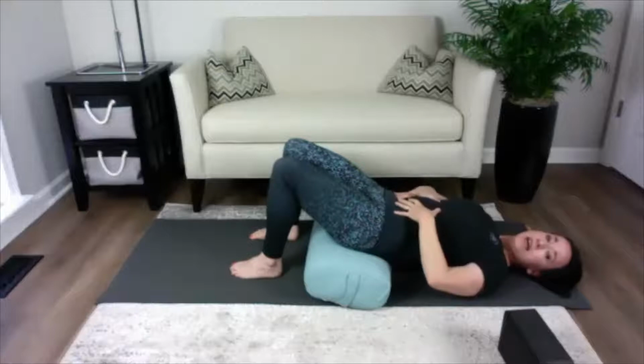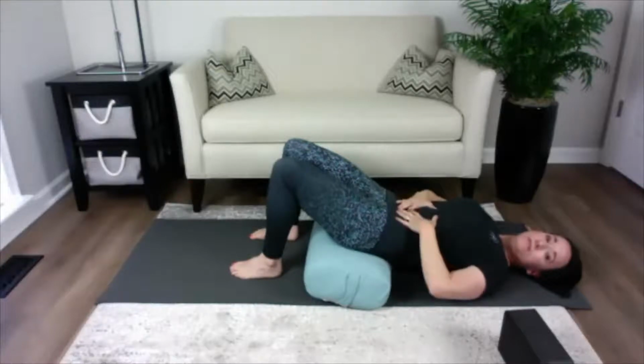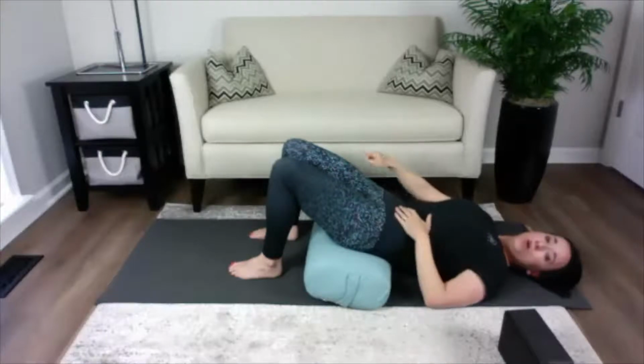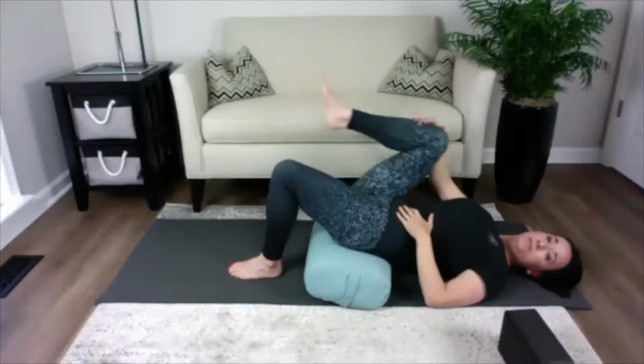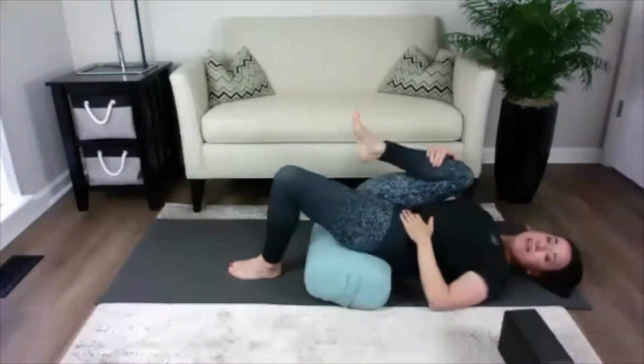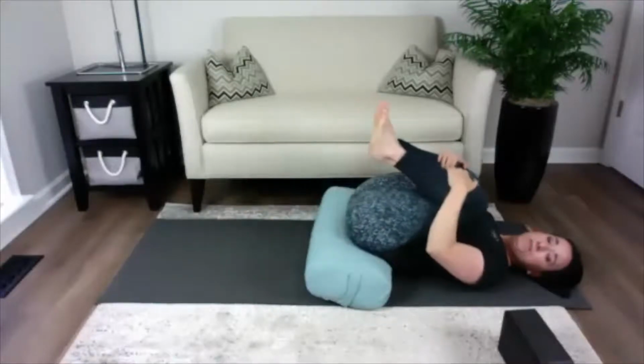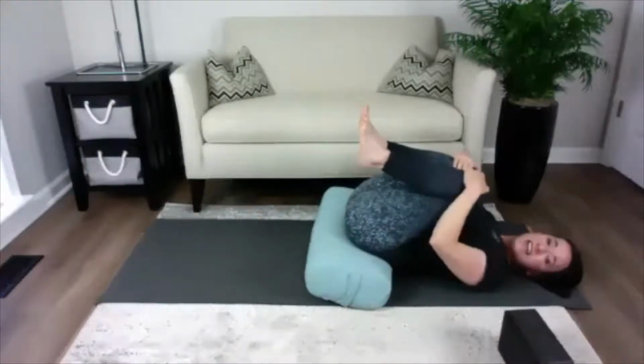And exhale it out. One more breath. Nice deep inhale. And exhale it out. Beautiful. Right leg, inhale, bring it back up to your chest. Exhaling here. Left leg, inhale it back up to your chest, and then exhale it here.